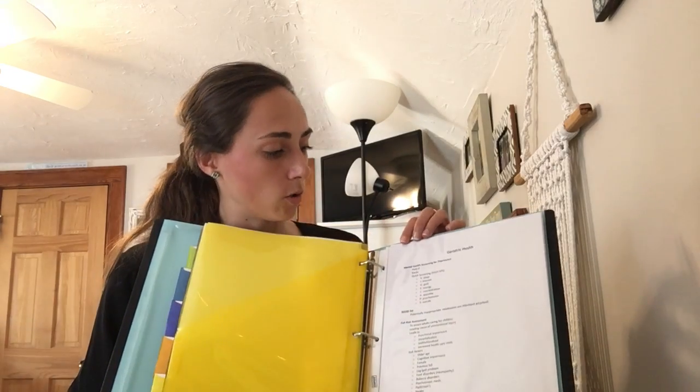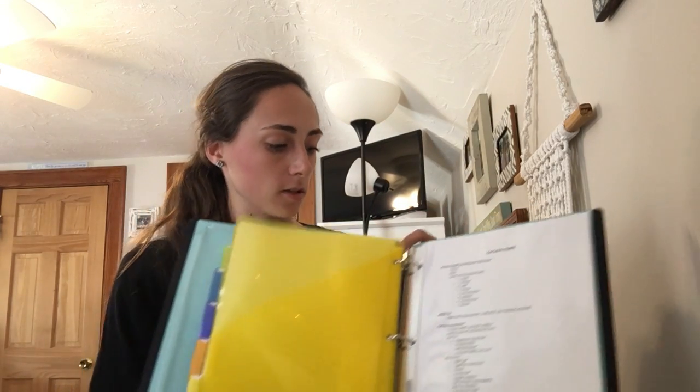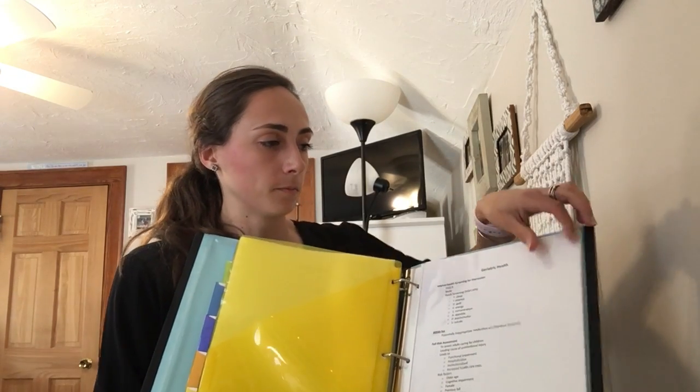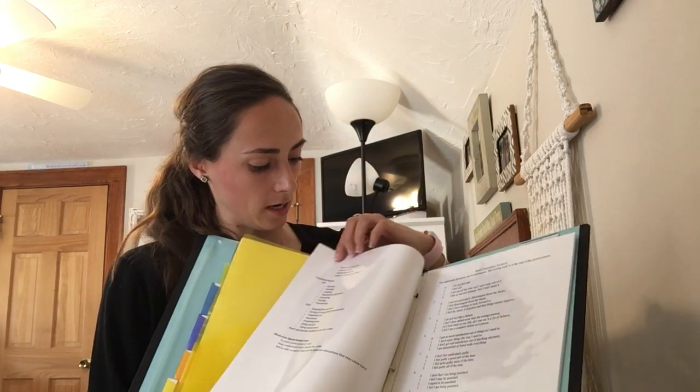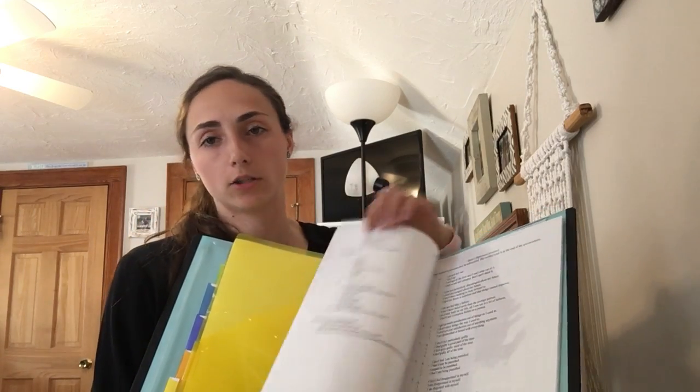Lastly, I have the geriatric section. So I focused on mental health screening for geriatrics. I included the Beers list. I also included a fall risk assessment, and functional status, and the medication reconciliation form.